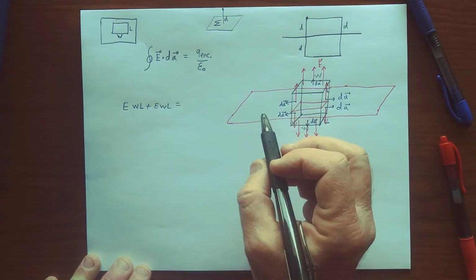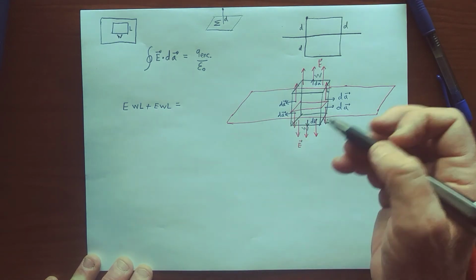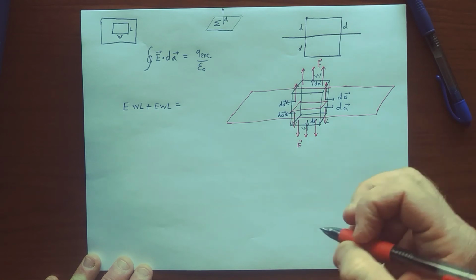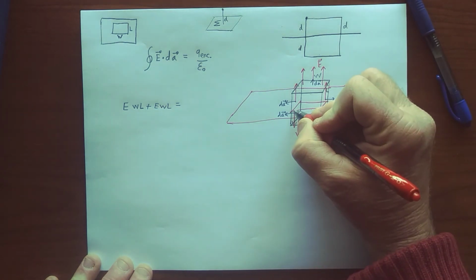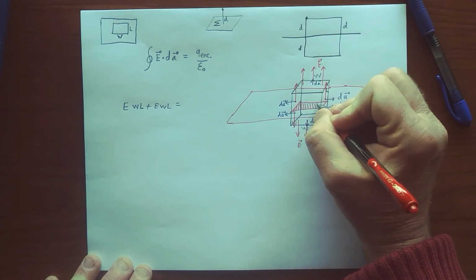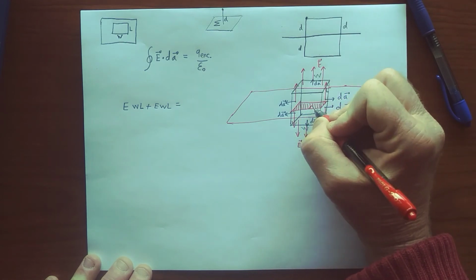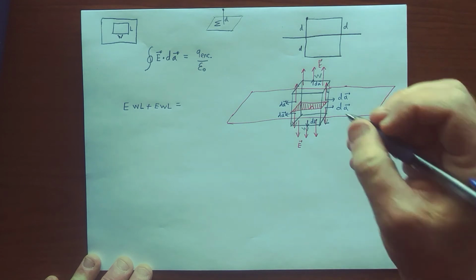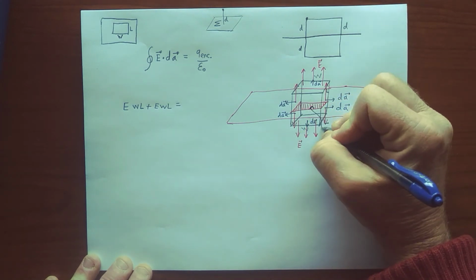And the right-hand side is, well, all we have to do is look inside the box and see how much charge there is. So here's where the charge is inside the box, inside the closed surface. How much charge is there? So let's point out the amount of charge there in blue here.